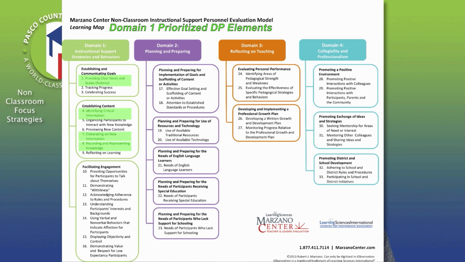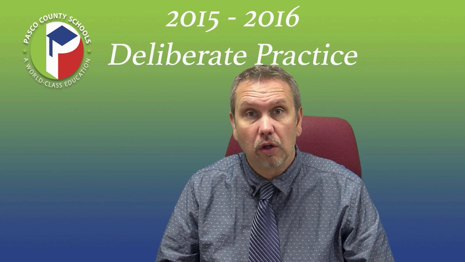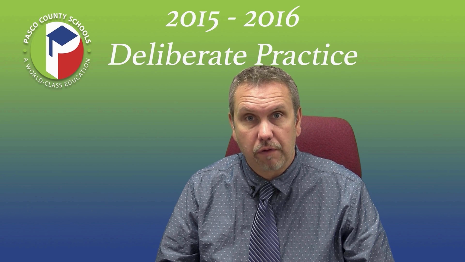Those elements are as follows. Element number 1, providing clear goals and scales. Element number 4, identifying critical content. Element number 7, elaborating on new information. And element number 8, recording and representing knowledge. These elements are combined together, again, to make sure that learning is the center of our framework.